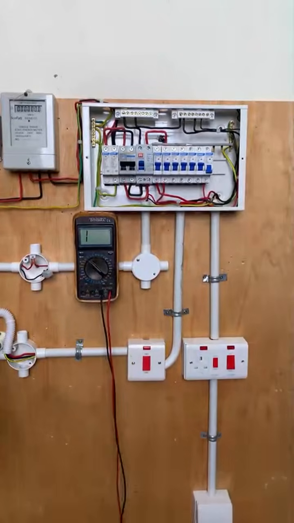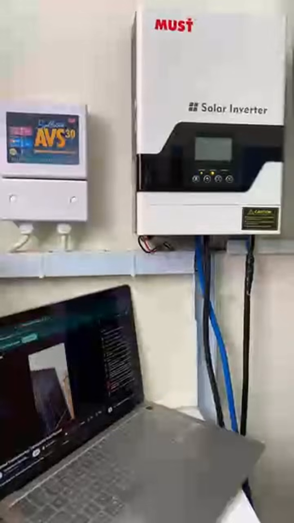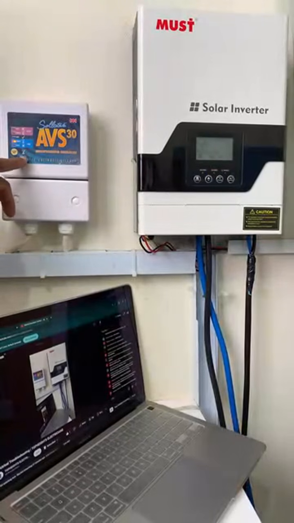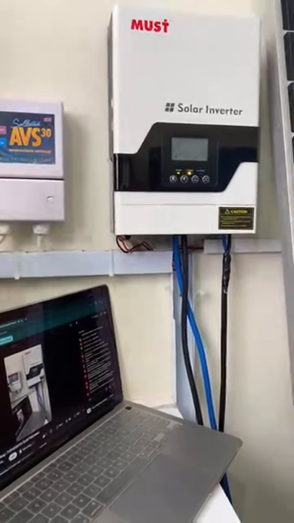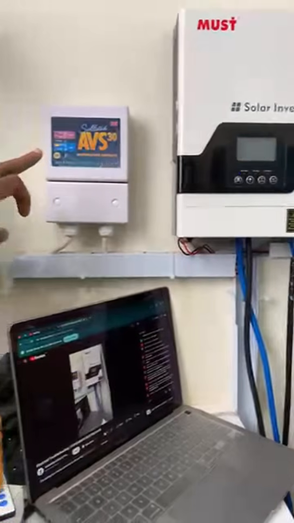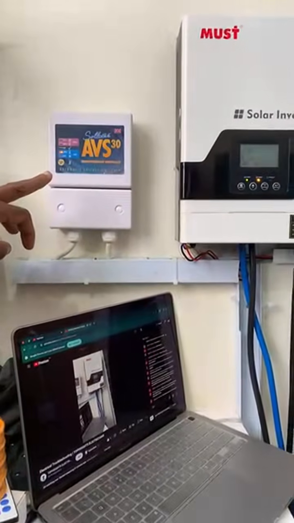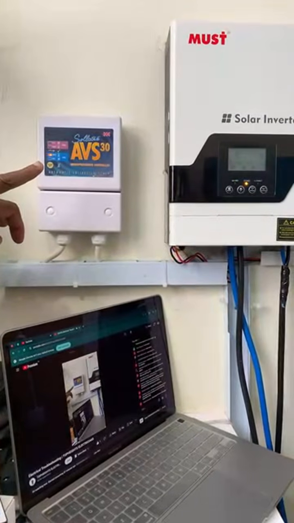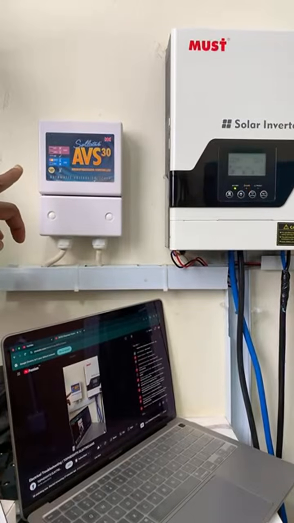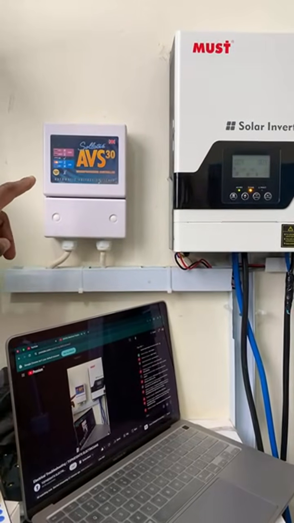There's something interesting that is happening here that I would like to bring to your attention. The wait is too long here. So this AVS filters the power that is coming in before it can allow it to my inverter here. What could be the reason for that wait? It has taken longer than usual.